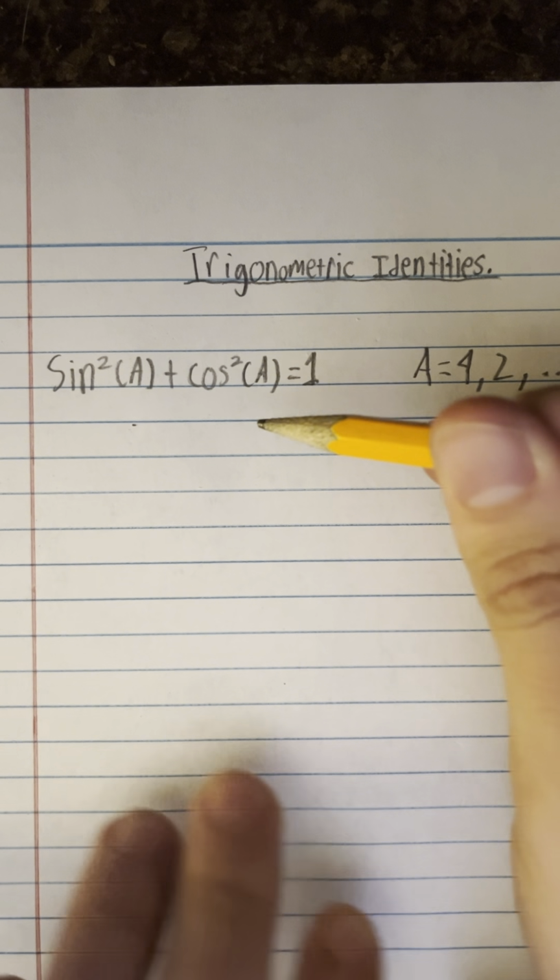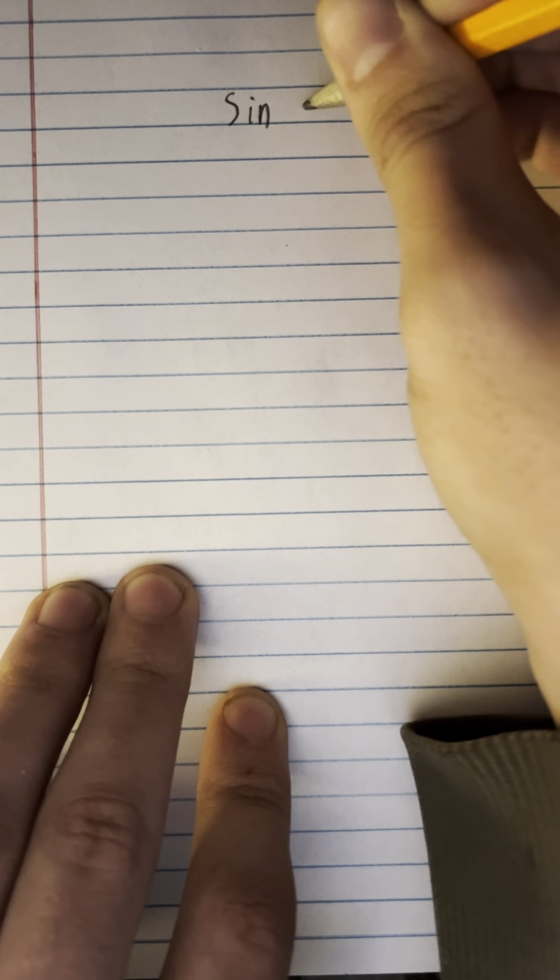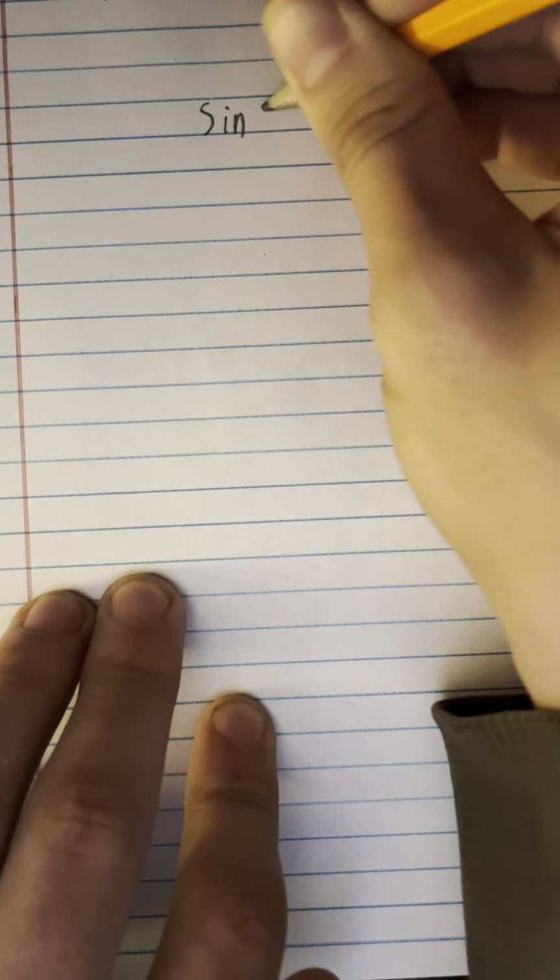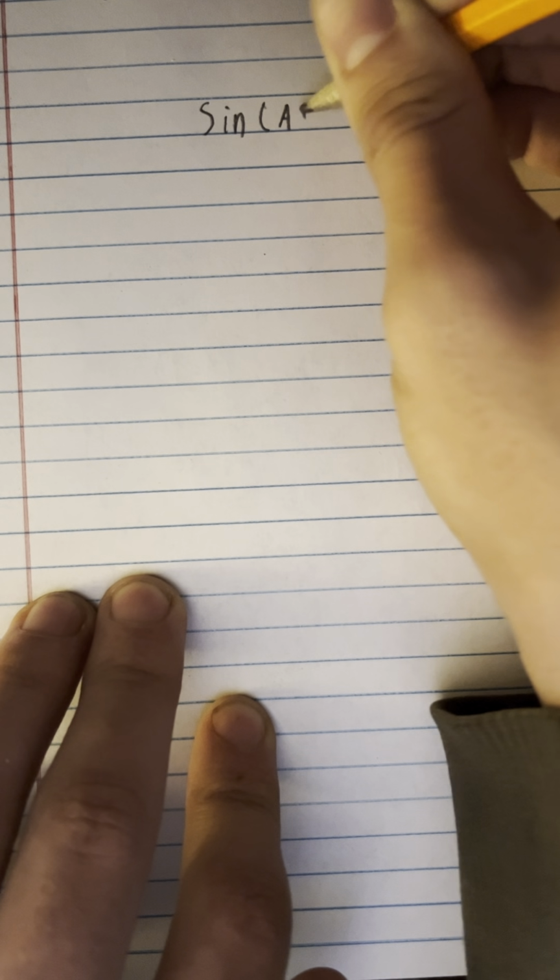Next, we have the sine of A plus or minus B is equal to the sine of A times the cosine of B plus or minus the cosine of A and sine of B. Okay.